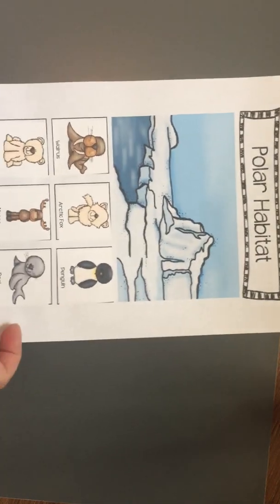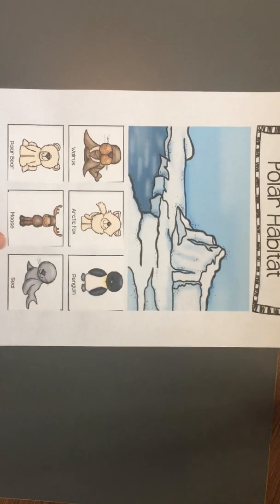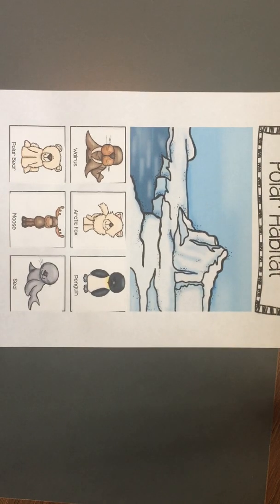How about the Arctic or the polar habitat? What are some animals that would live there? Like I said, walrus, the Arctic fox, a penguin, a seal, a moose, a polar bear.